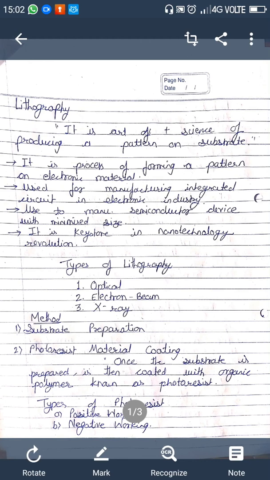For the substrate, just keep in mind the IC, integrated circuit boards. On integrated circuit boards, there are some circuits with very minute lines which are connected. Actually this is part of electronics, but just keep in focus that the pattern means the pattern of lines drawn on the IC, sorry, the integrated circuit board, not the IC engine. Then it is a process of forming a pattern on electronic material. It is used for manufacturing integrated circuits in the electronics industry.